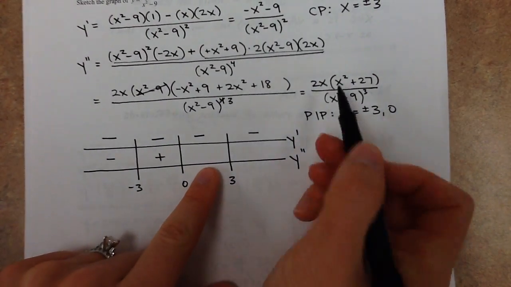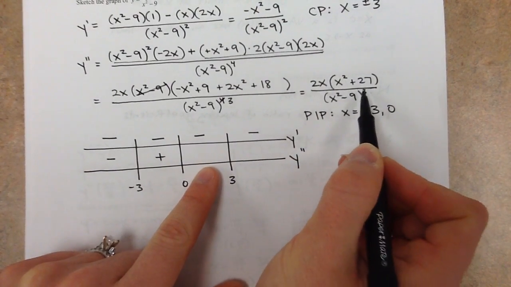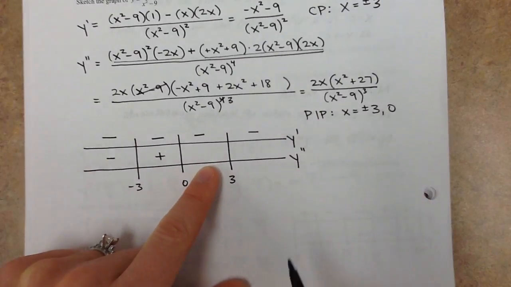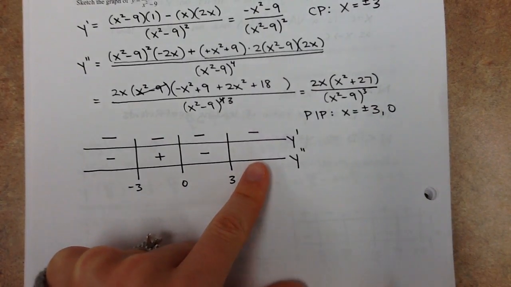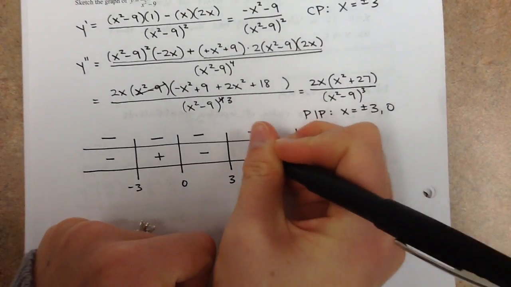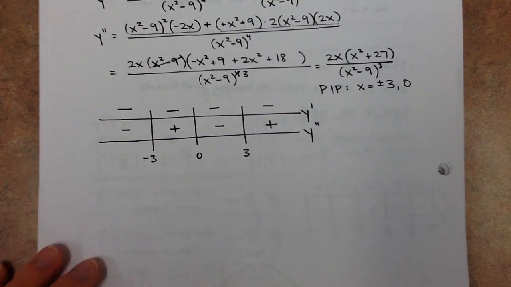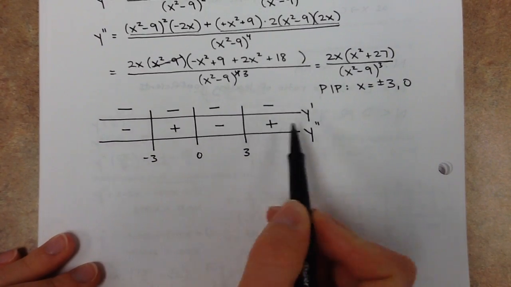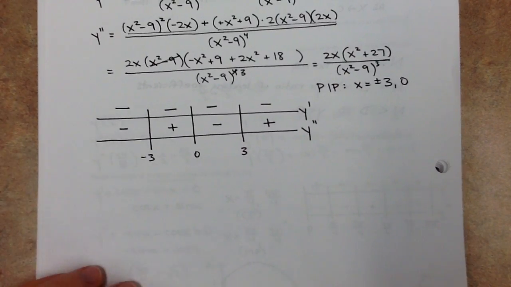Positive 1 or positive 2, this will be positive, this is always positive, and this will again be negative, because the x squared is smaller than 9. When I cube it, it comes out negative. So this is negative, and then something as big as I want, like 10. Positive, positive, positive. Okay, so that is my sign chart for y double prime. That means that my original graph is concave down, concave up, concave down, concave up. So even though I'm always decreasing, I do have a change in concavity.